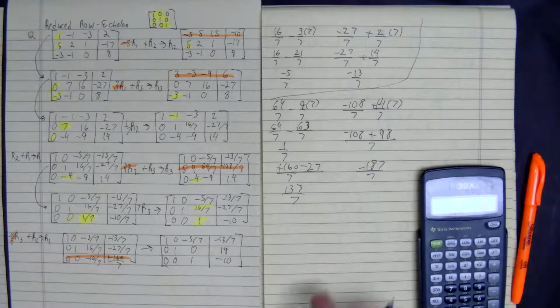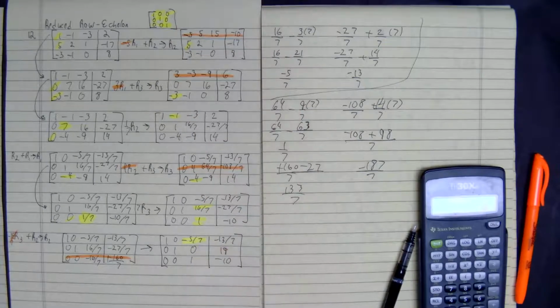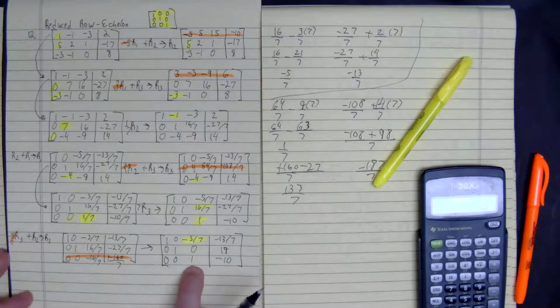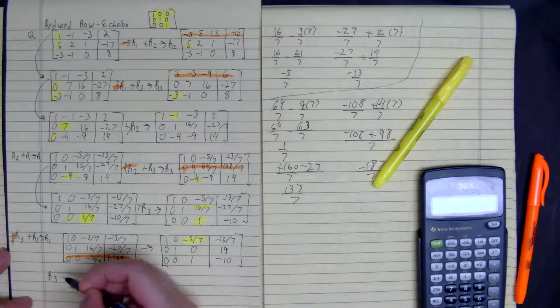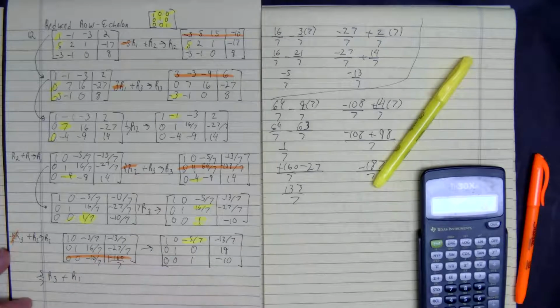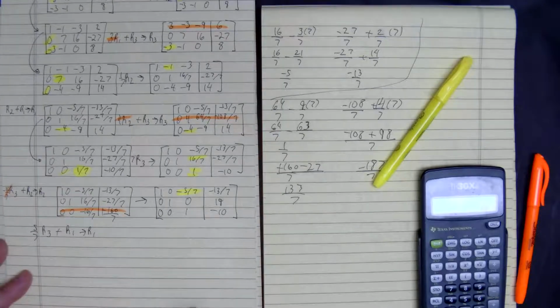Alright, take a deep breath. We're on the last one. Now we just need to make this into a 0. The way we're going to do that is we're going to multiply row 3 by 5 sevenths. So row 3, I'm going to add it to row 1 and place it into row 1. Okay, that's our goal. I'm going to move it up a little bit so we can get a better idea.